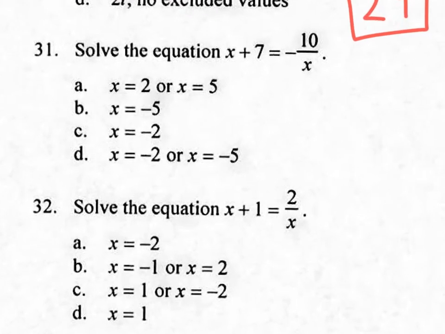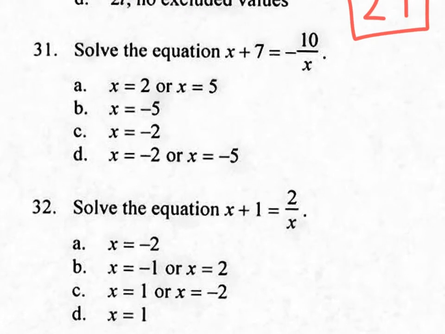It says solve the equation. Solving's easy. All you got to do is get x by itself on one side. So where's the x at? It's right here on the left side of the equal sign. But then again, it's also on the right. So you have x's on both sides. You don't want x's on both sides.